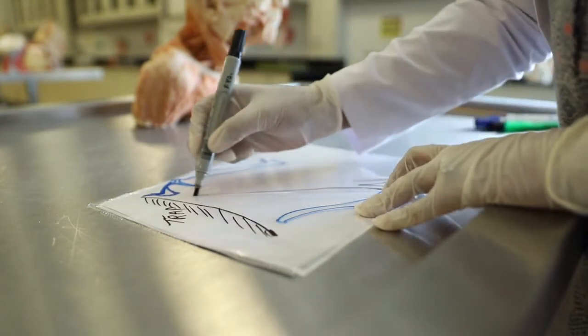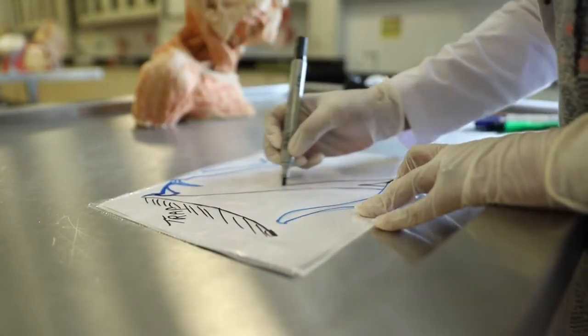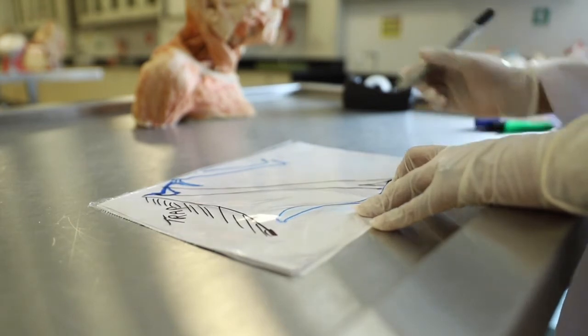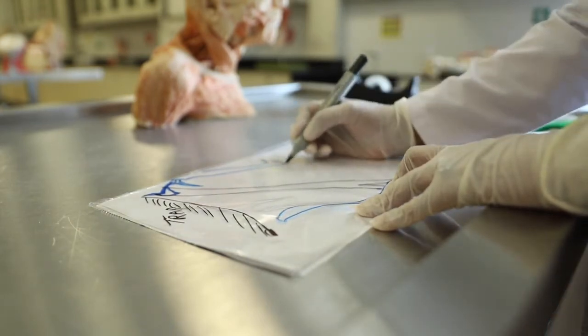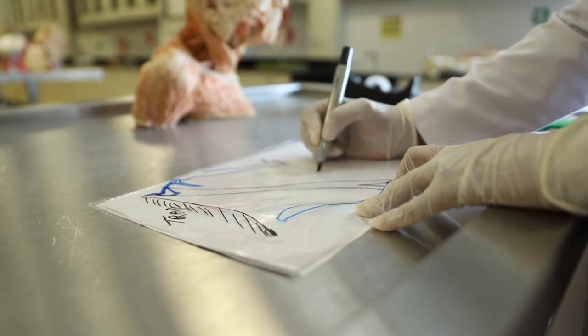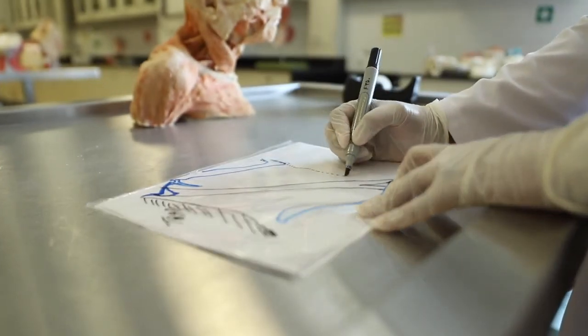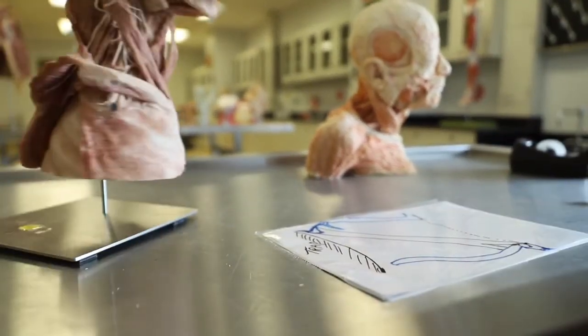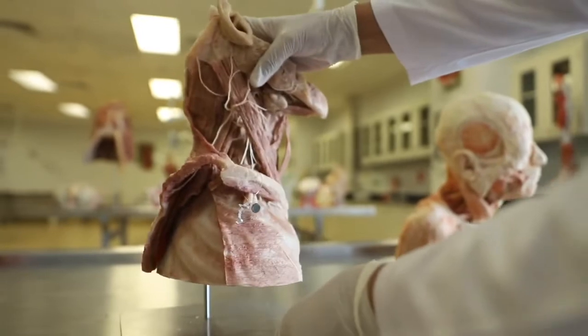The sternocleidomastoid muscle. And then anteriorly, as I said, we have what? The midline.